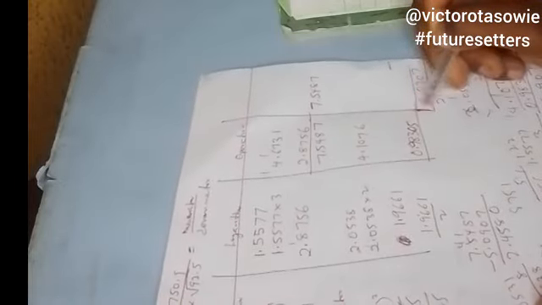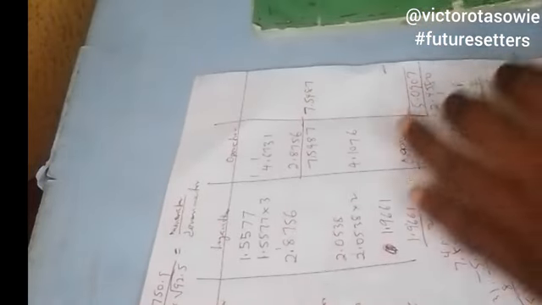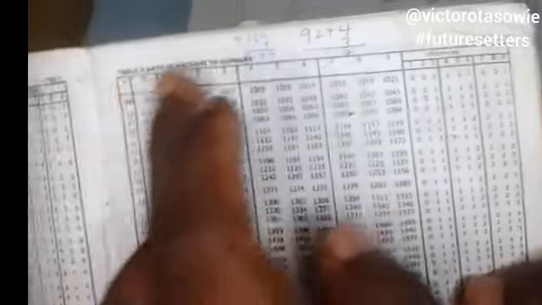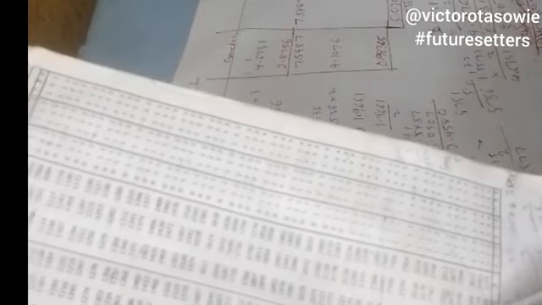Now that we have gotten 2.4580, the next step is to find the antilog. To find the antilog, we'll go to antilogarithm of numbers, and go to 0.45. 0.45 under 8.